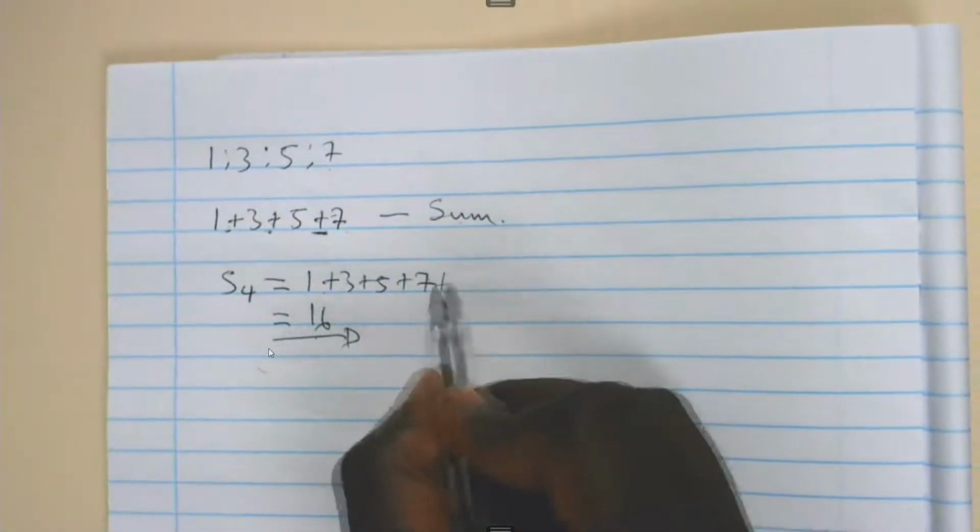Remember, a series is obtained by adding the terms of a sequence. Adding the terms of a sequence, you have a series, and that process of adding is called a sum. We sum those terms up to a single value. In this case, if we sum these first 4 terms, we have 16. For an arithmetic sequence, this can continue. You can be asked to sum up the first 10 terms, the first 20 terms, the first 30 terms.